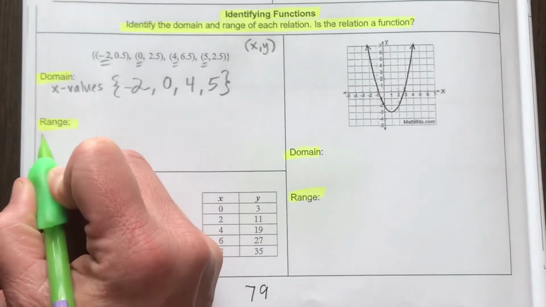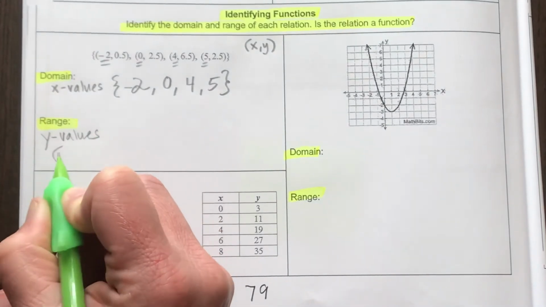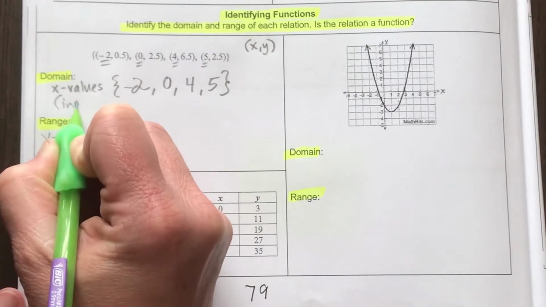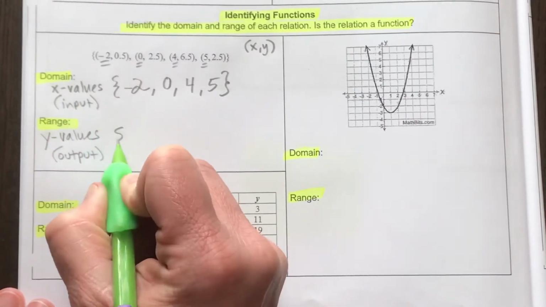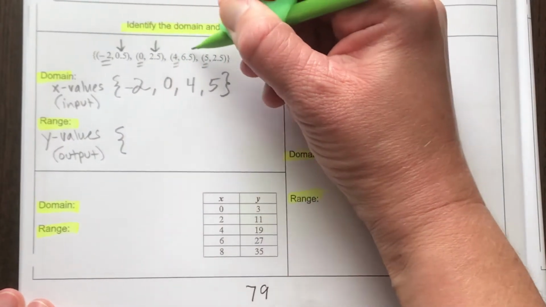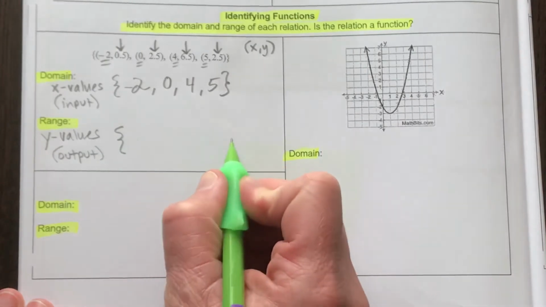Now, the range would be the y values, which would be your output, versus x's are the input. So I'm now going to look at the y values, and again order them from least to greatest.